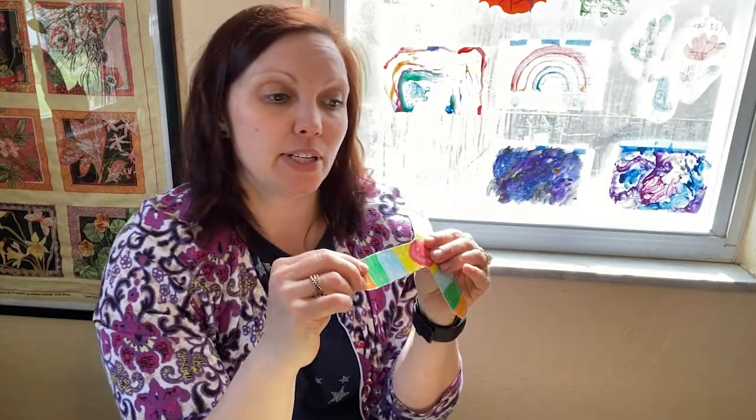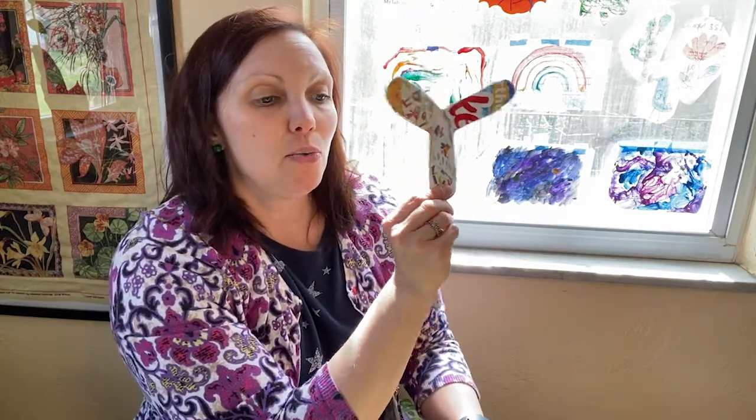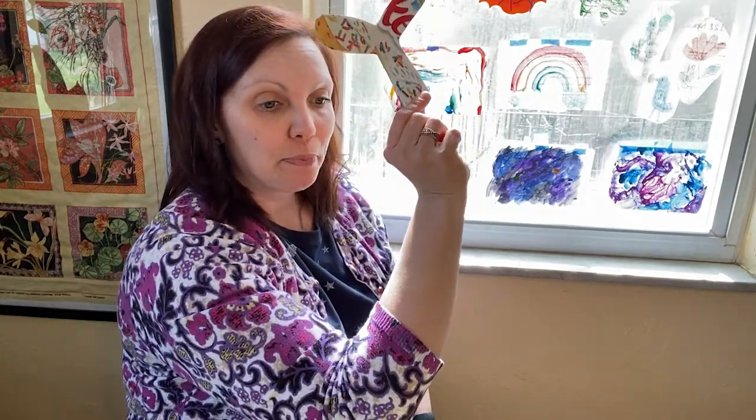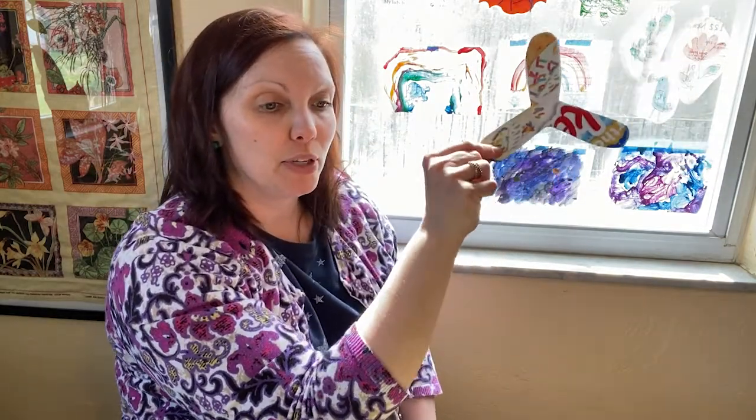Now, when you're ready to throw it outdoors, it's going to take some practice. You're going to start with the tip of one wing in your fingertips with the upper side facing you. You're going to pull back your wrist and you're going to quickly fling your boomerang forward.